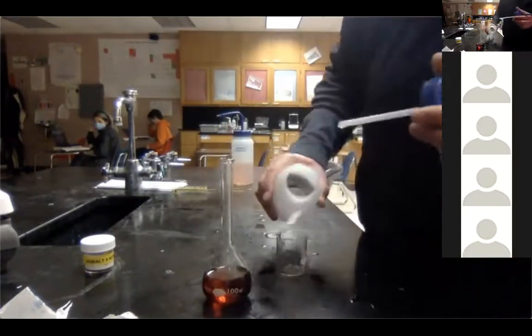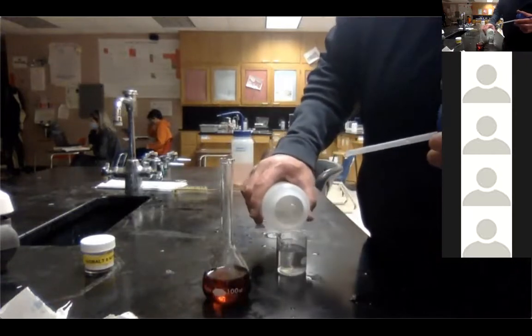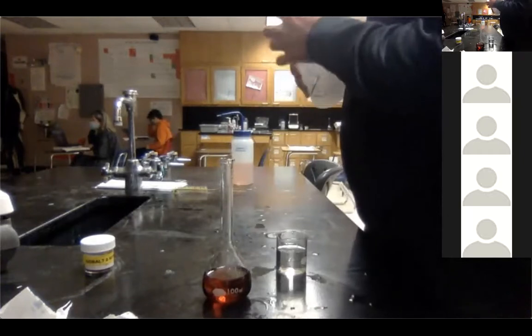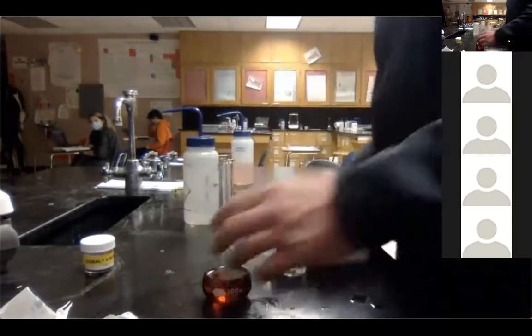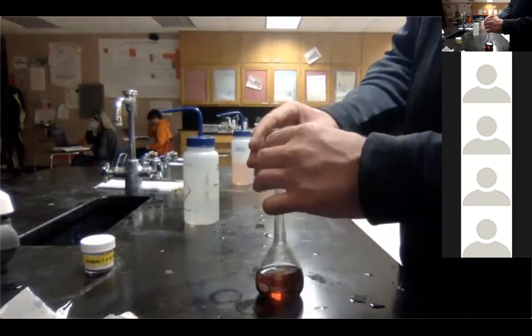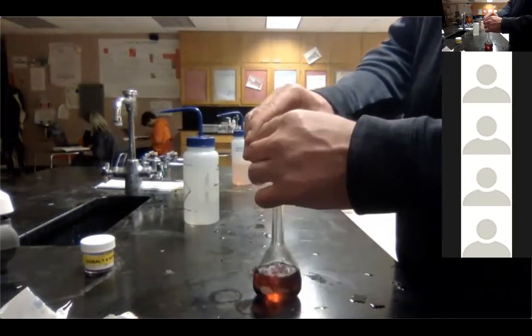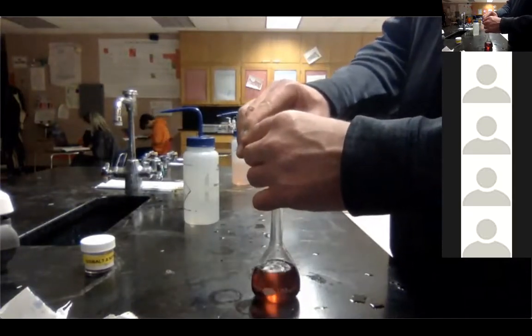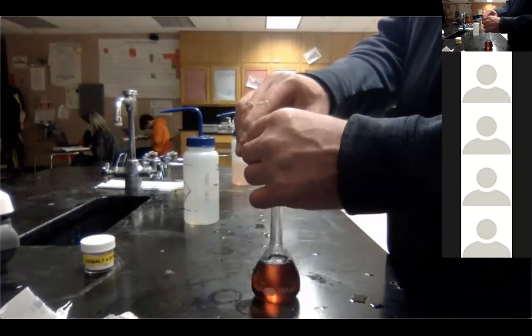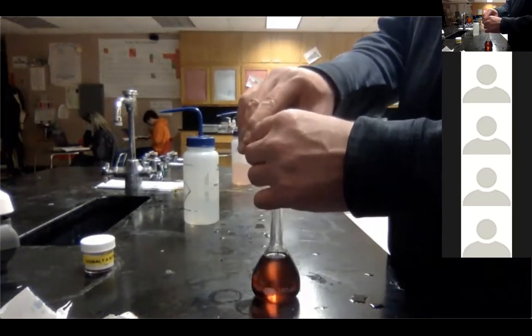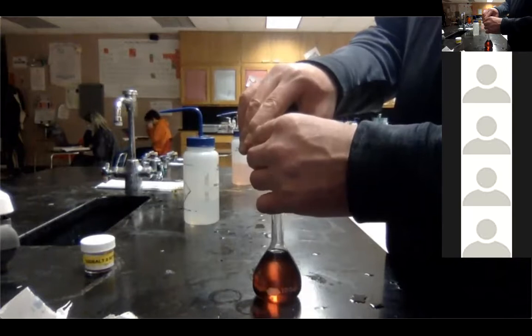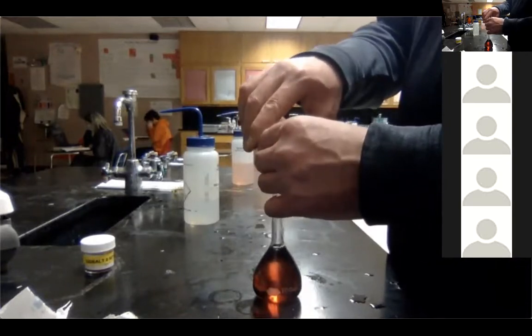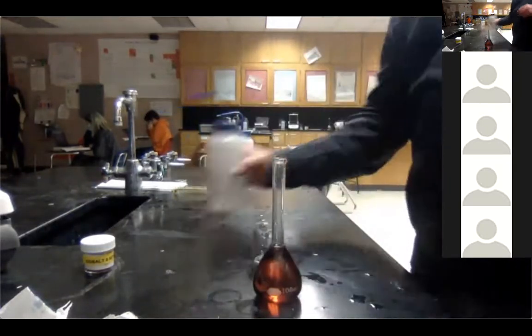Now the hardest part is right when you get to that 100, because if you go over, you've got to restart the solution. If you're under, you can always do what? Add more. I'm not sure if this is going to get caught on the camera, but watch what happens as soon as you start to get to that neck. It gets really difficult to add some because it goes very quickly, right?